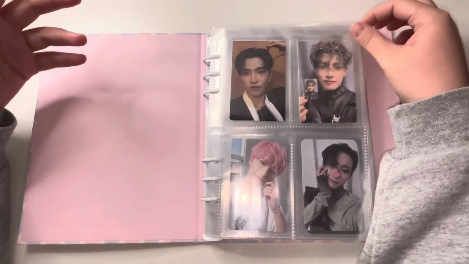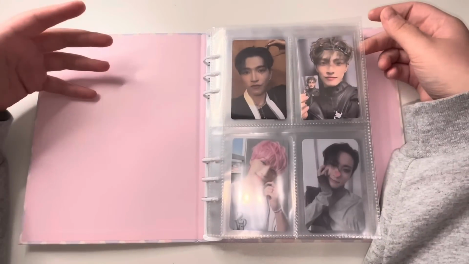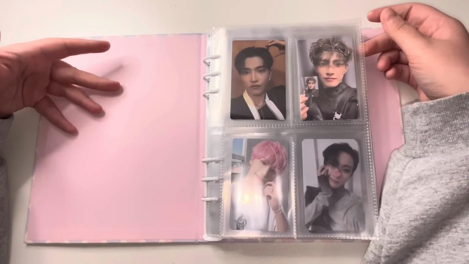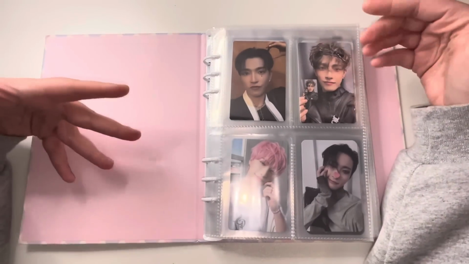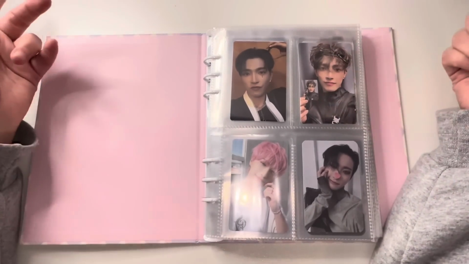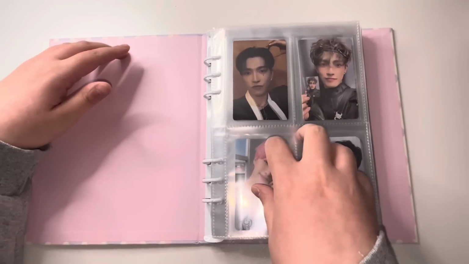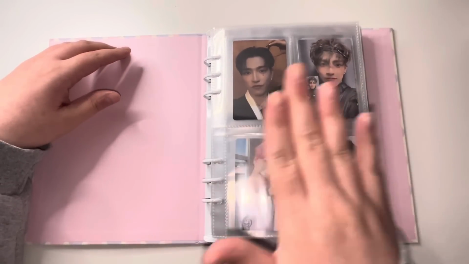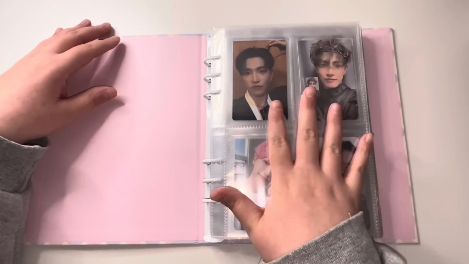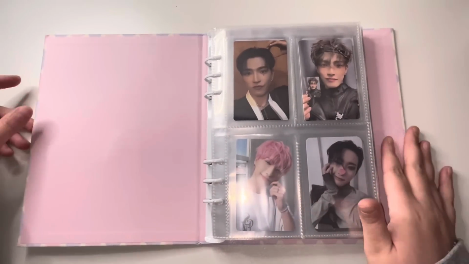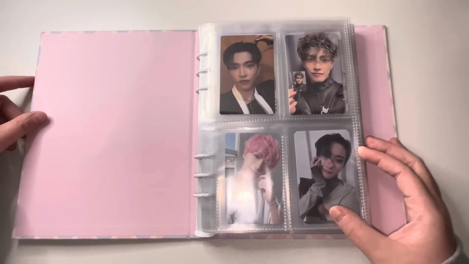So this first one is ateez. I do collect from ateez. That's in a different binder. But this is other members that I wanted to keep their photo cards of, if that makes sense. So if you see groups in here that are in later collections, it's because I collect a specific member that's not necessarily in this binder. So just wanted to let you guys be aware of that.